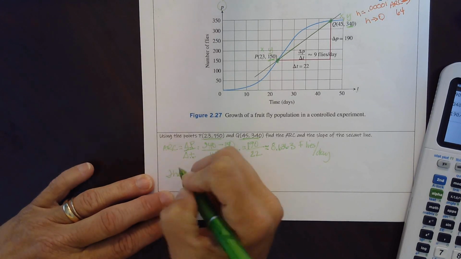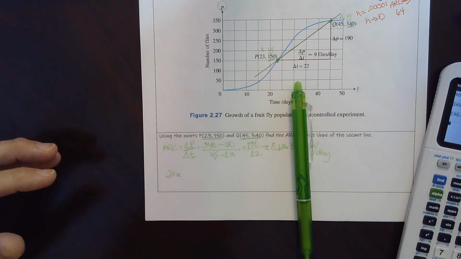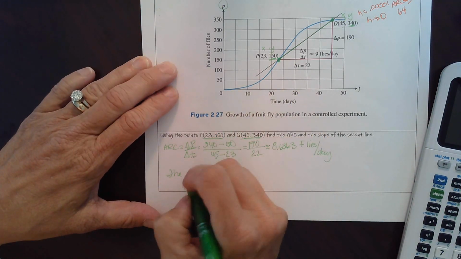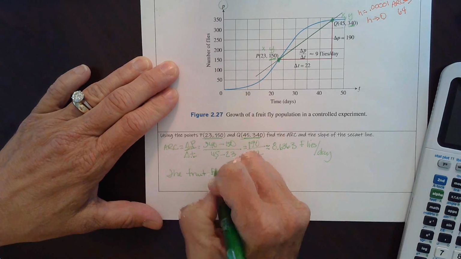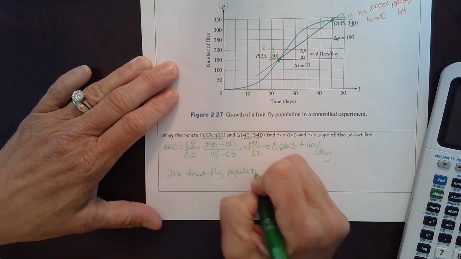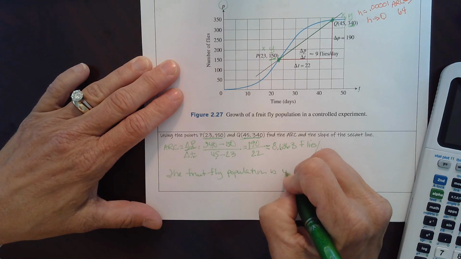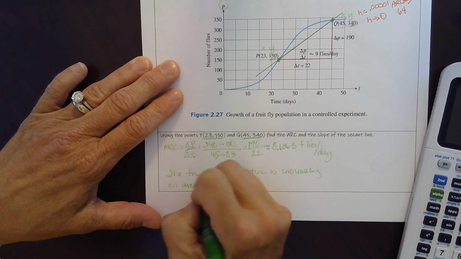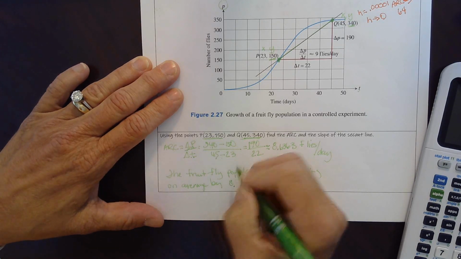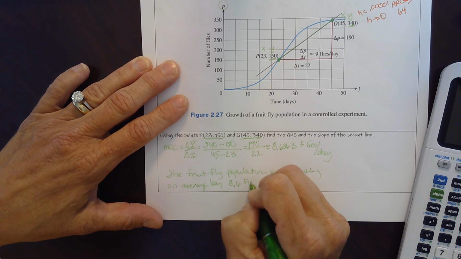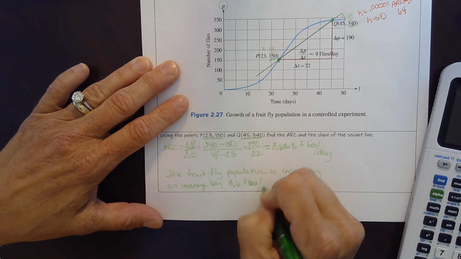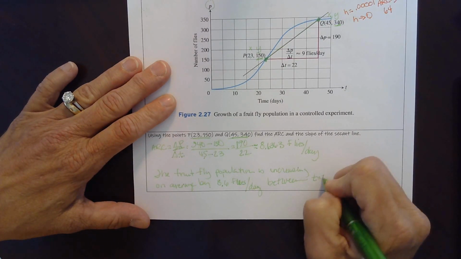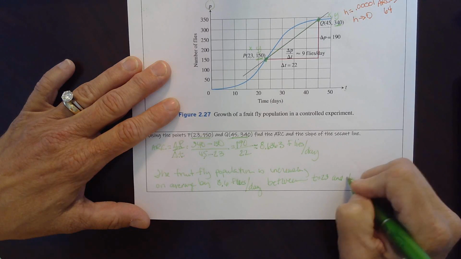So the fruit fly population is increasing on average by 8.6 flies per day between t equals 23 and t equals 45.